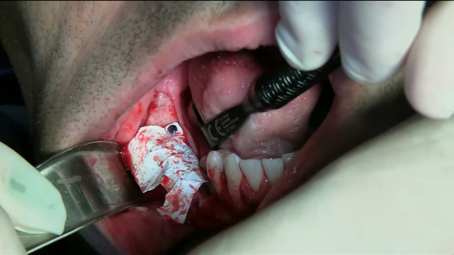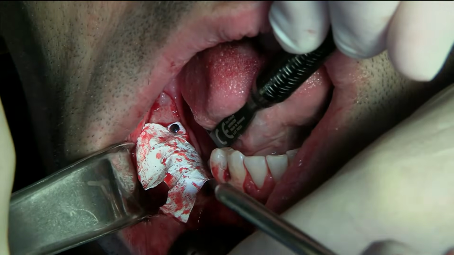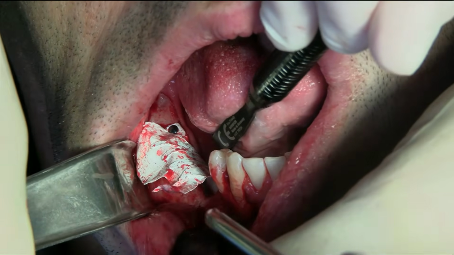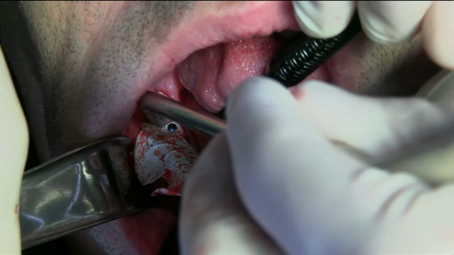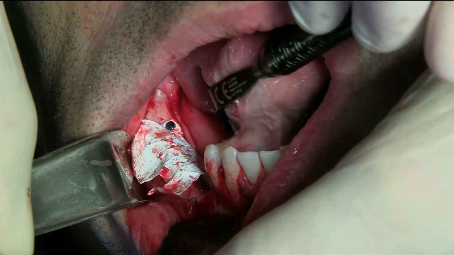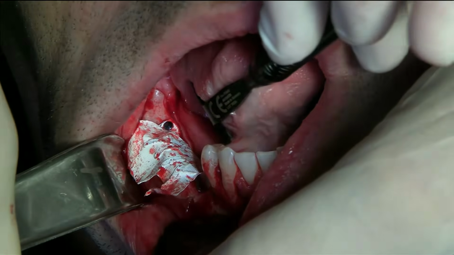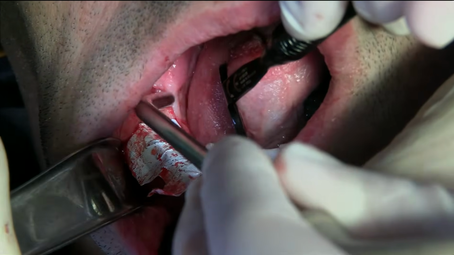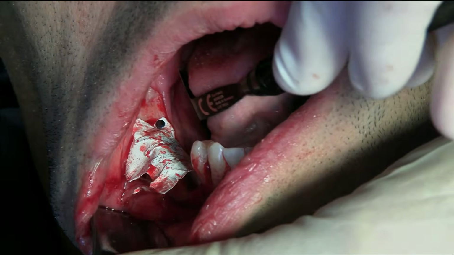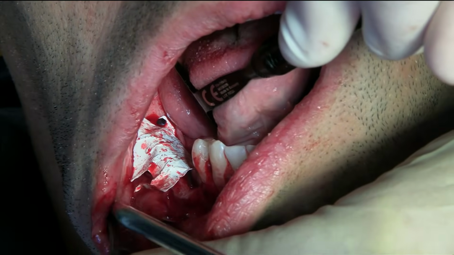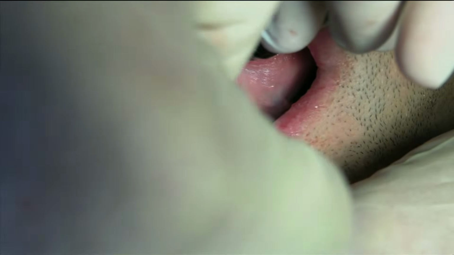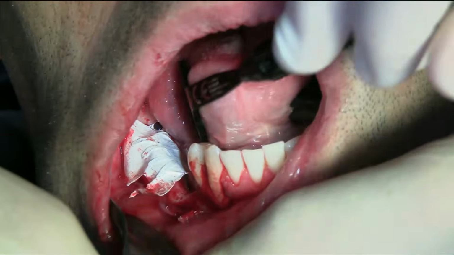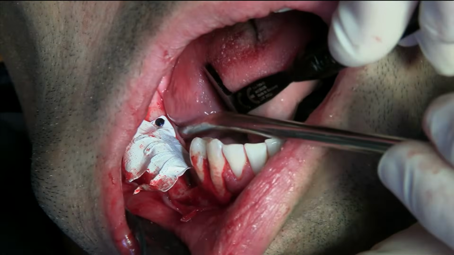So now I need a screw on the handpiece. So we're going to have to get the membrane into the lingual of the premolar. Oops. The short one, the short screw. Okay, now let's hold this one.